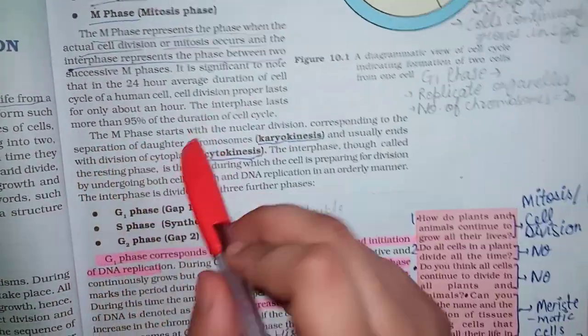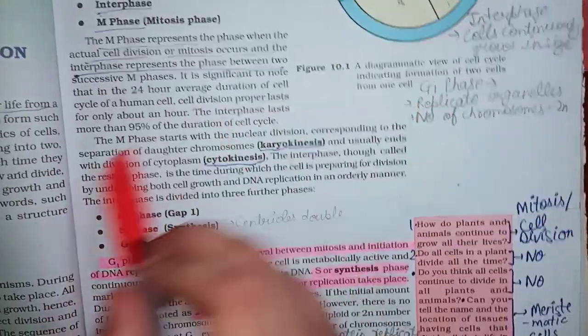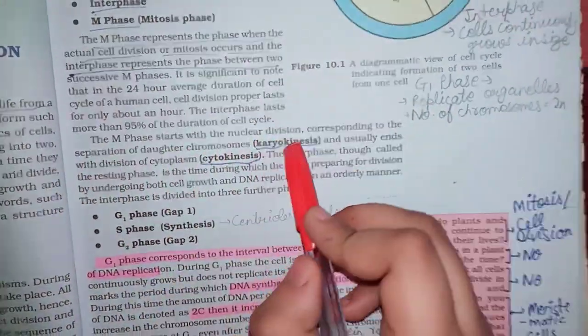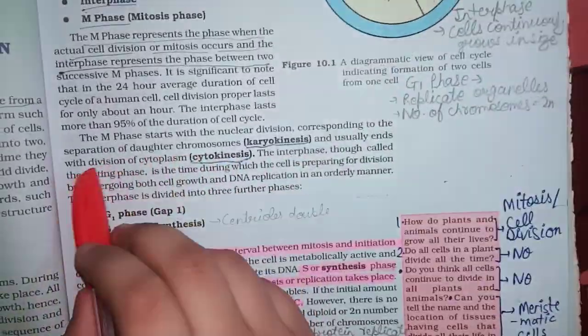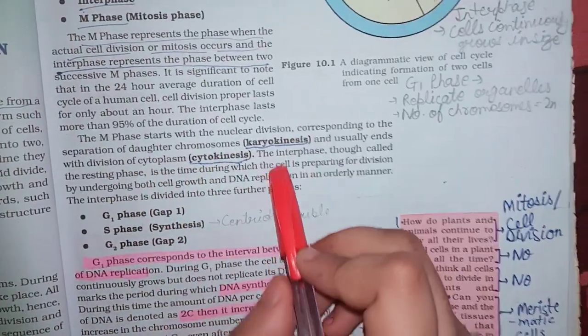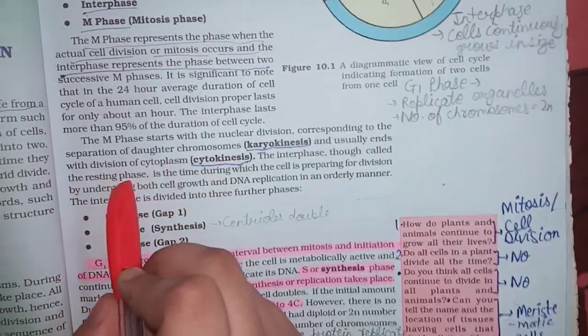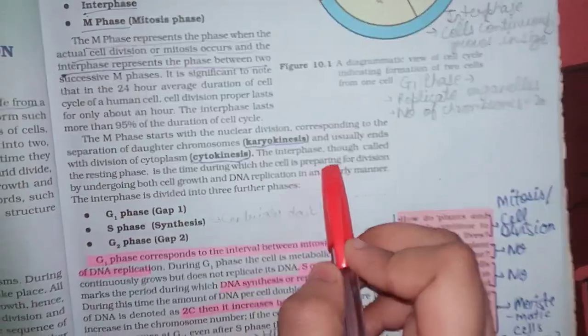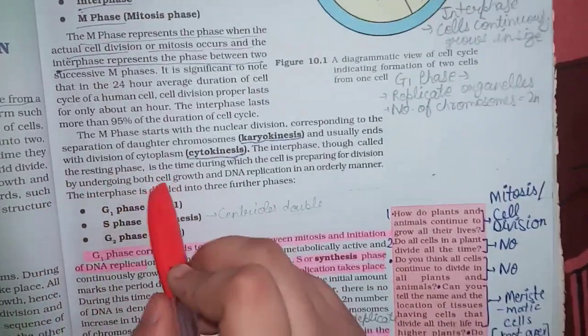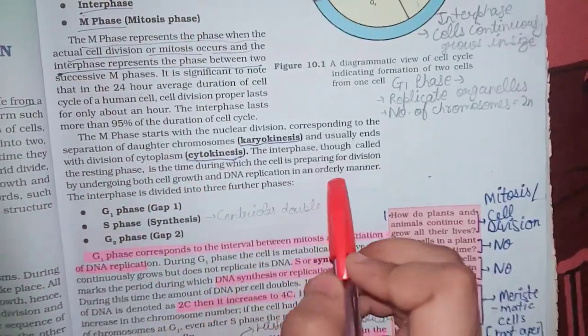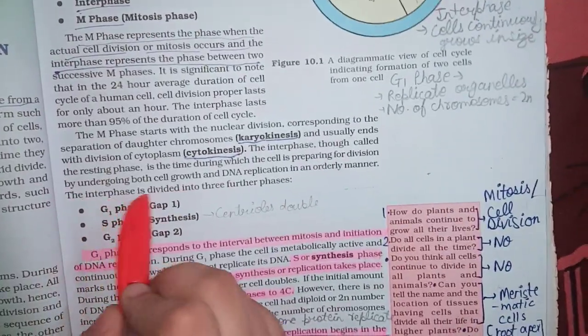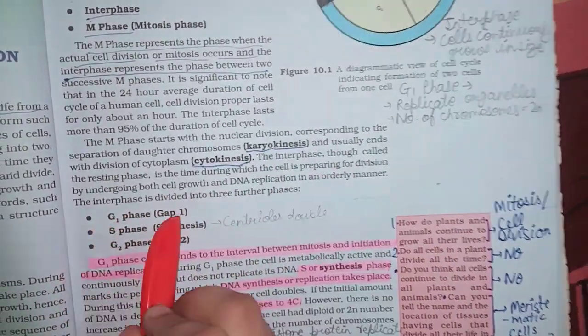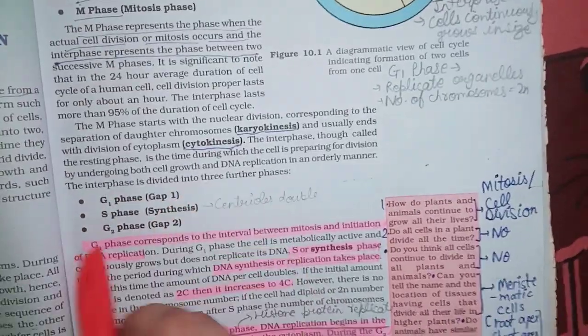The M phase starts with the nuclear division corresponding to the separation of daughter chromosomes, karyokinesis, and usually ends with the division of cytoplasm, cytokinesis. The interphase, though called the resting phase, is the time during which the cell is preparing for division by undergoing both cell growth and DNA replication in an orderly manner. The interphase is divided into three further phases: G1 phase, gap 1, S phase, synthesis, and G2 phase, gap 2.